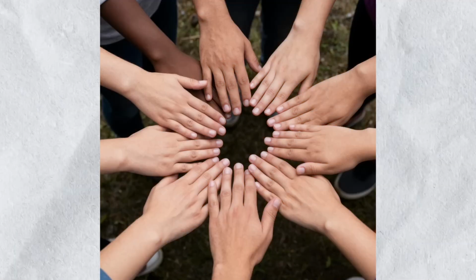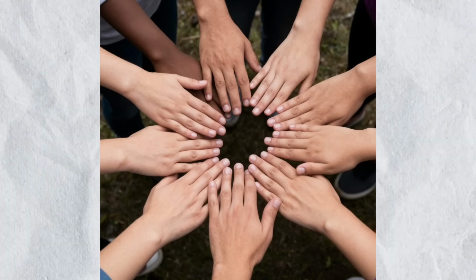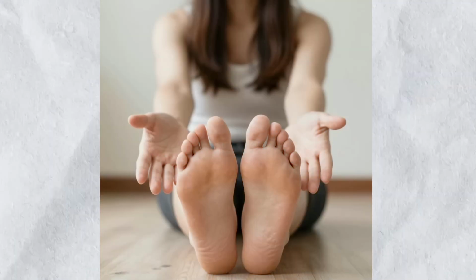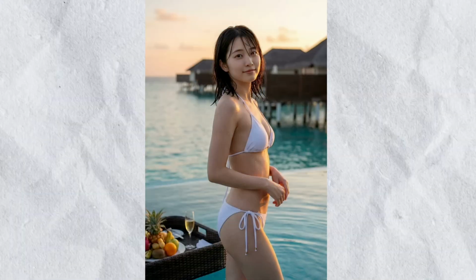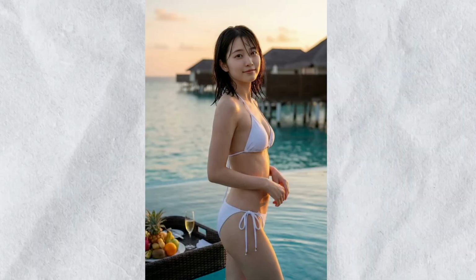And yes, this also has a really good understanding of human anatomy. The hands look right, the proportions make sense, the poses are natural, and yes, this can do some very uncensored stuff. So keep that in mind depending on what you're planning to use it for.